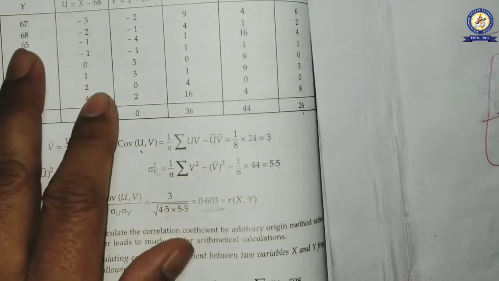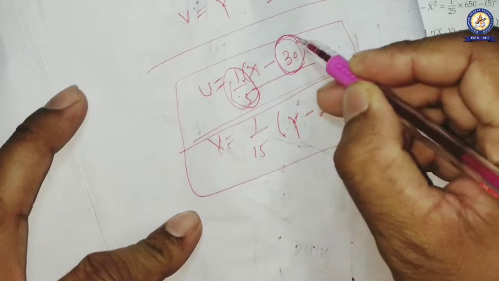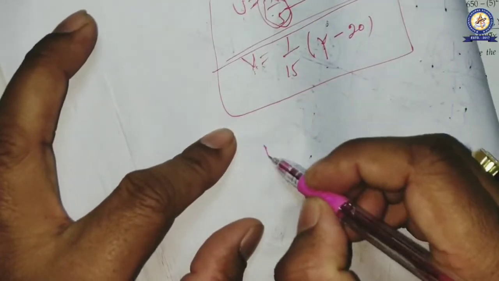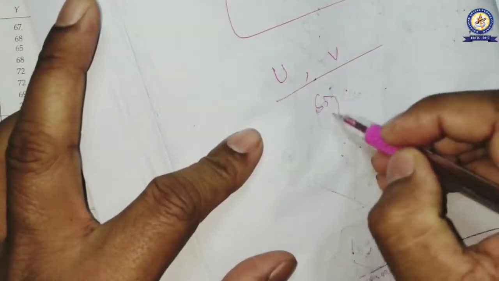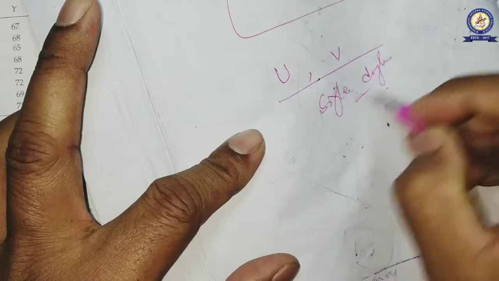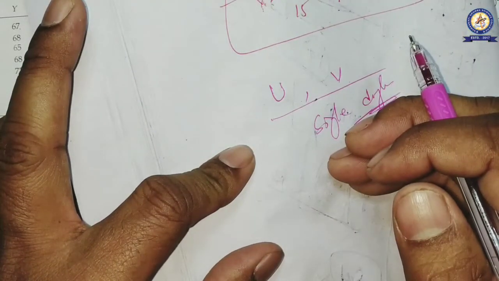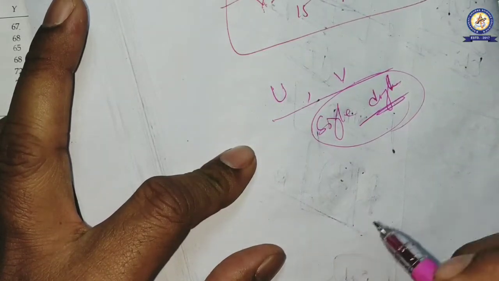From the data, you check what value to choose so that the u and v values will be single digit. Then the calculation will be easy for us.